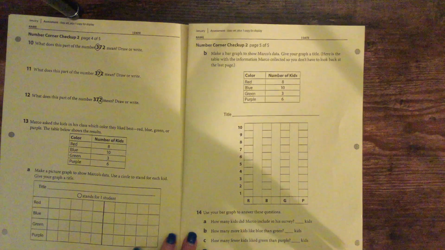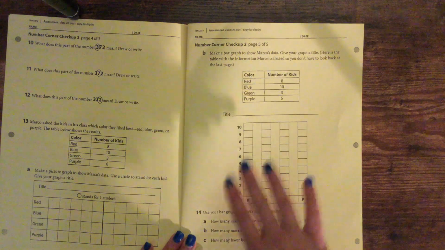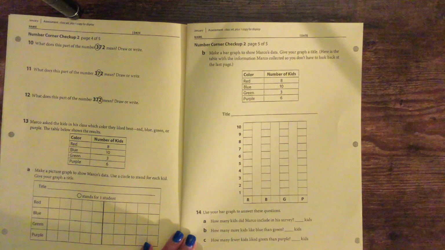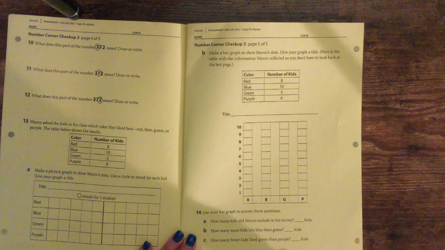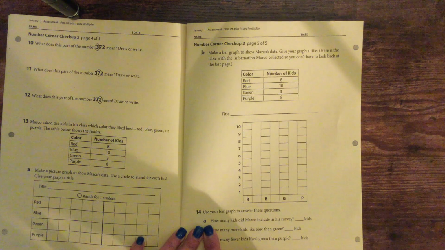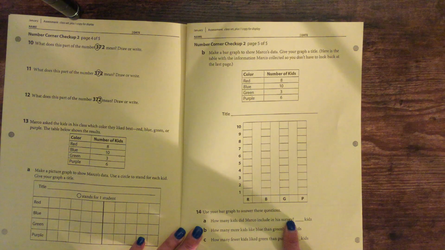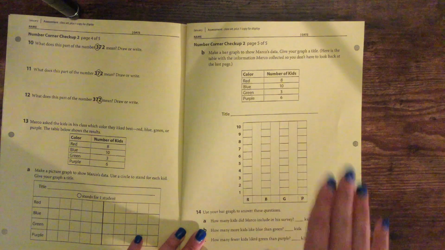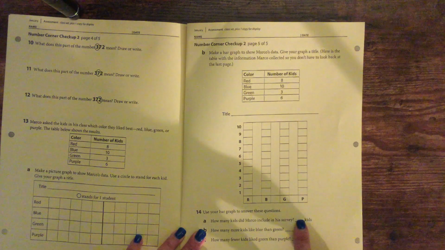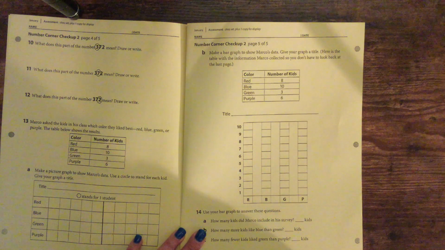All right, finally, question number 14, you're going to use this bar graph that you created to answer these 3 questions. The first question, part A, says, how many kids did Marco include in his survey? So how many students did he include in his survey? Write your answer on the blank. Go ahead and pause the video and figure out that.